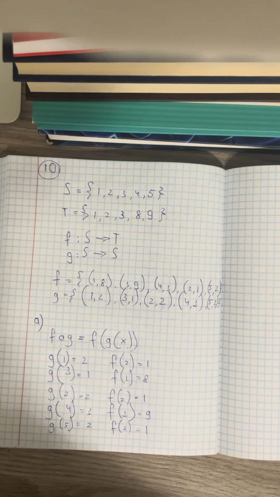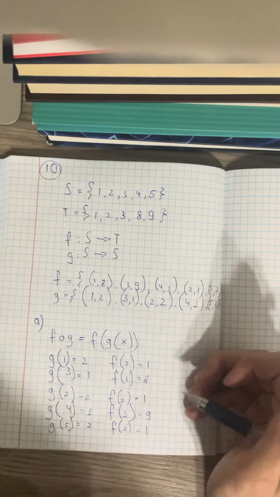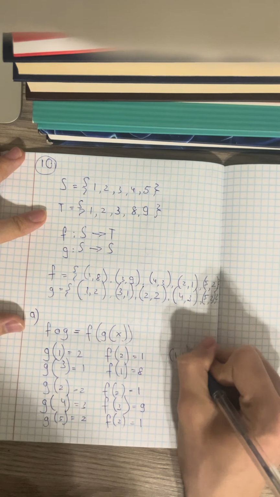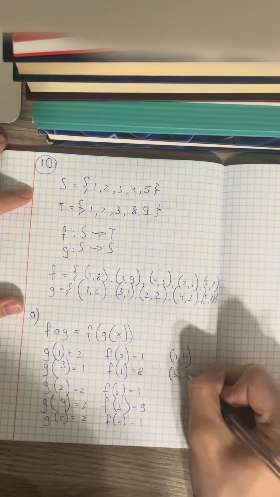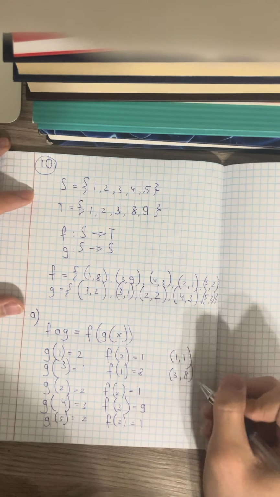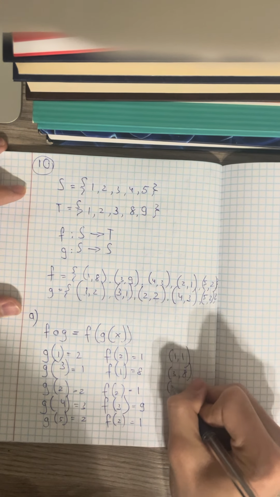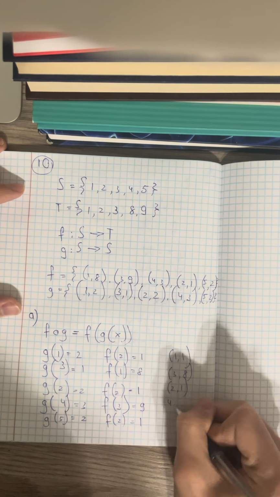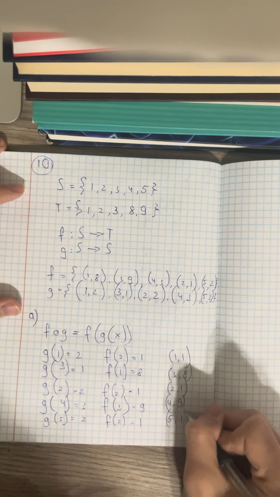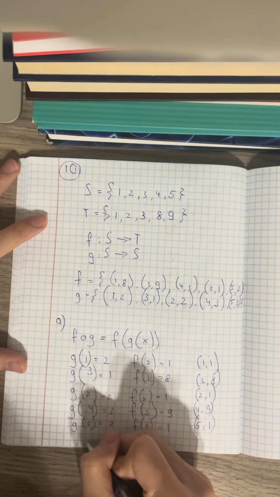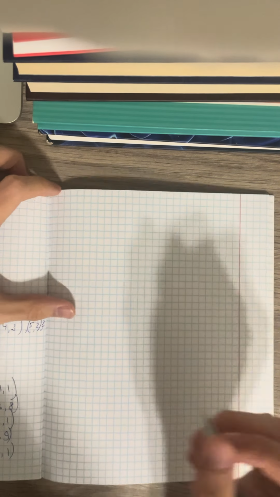And now we have the pairs: (1, 1), (3, 8), (2, 1), (4, 9), (5, 1). Let's write it here.